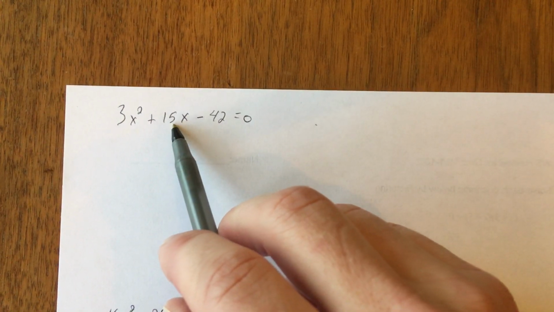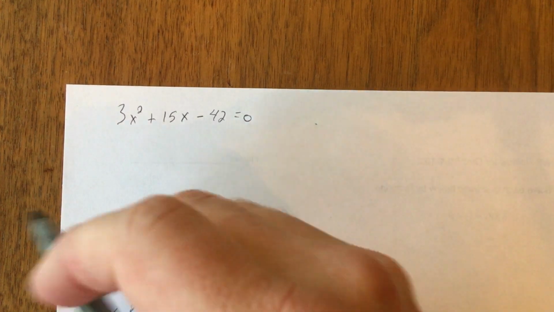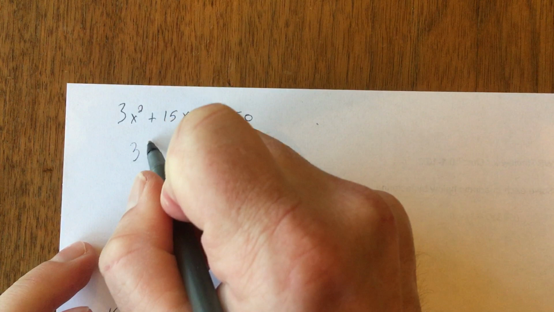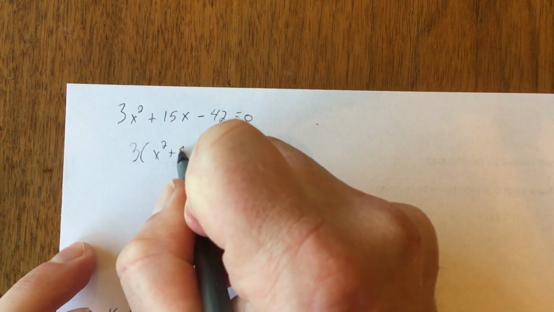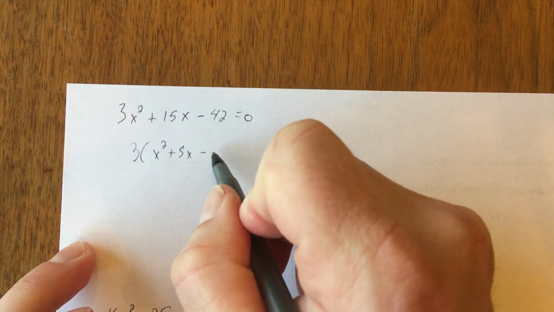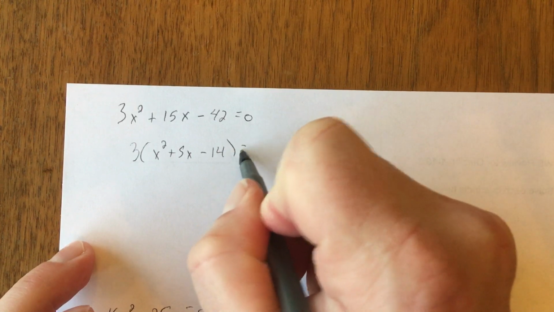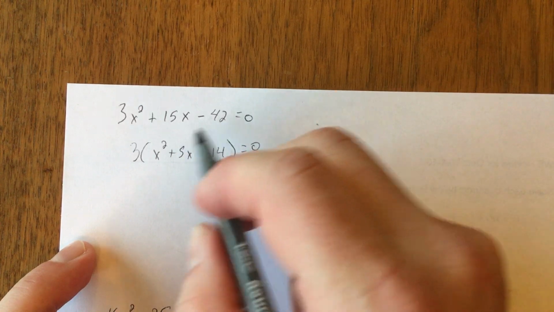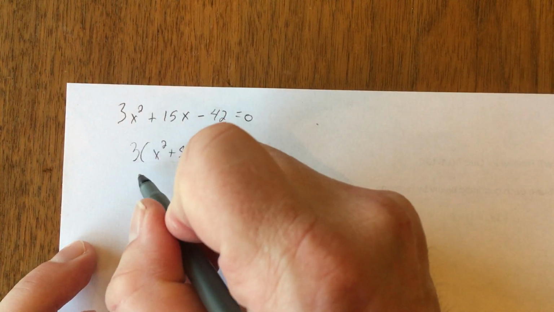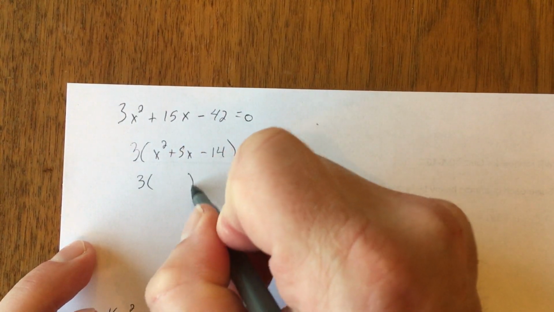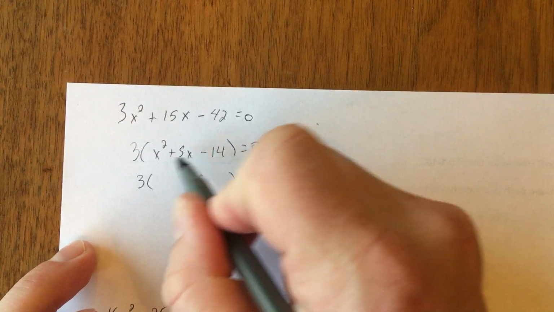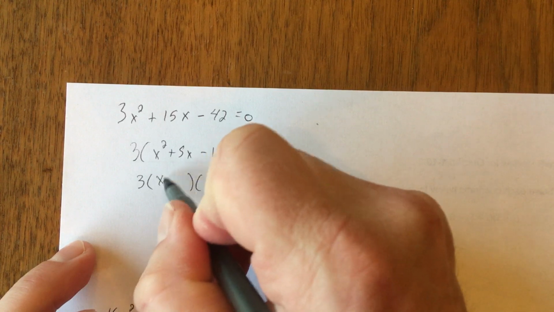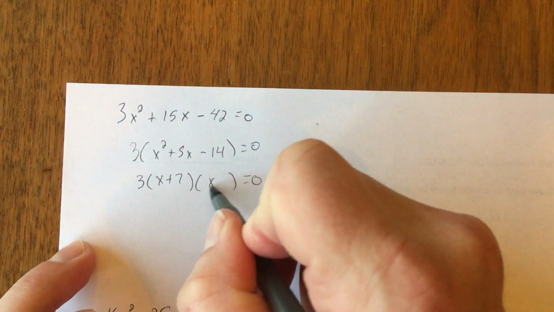You'll notice that that can be divided evenly into both of these, and so just like we did last chapter, what we'd want to do is pull that number out and write what's left over. And so if we do that, we should end up with x squared plus 5x minus 14 in here. Then what you want to do is try to factor that just like we did last chapter as well. So you're trying to find two numbers that multiply to equal negative 14 and add to equal 5. And so you think about it for a little bit, and eventually you'd come up with 7 and negative 2.